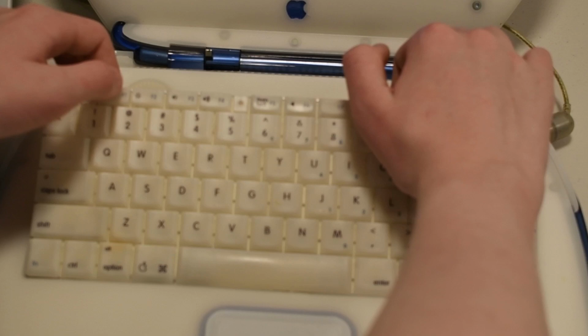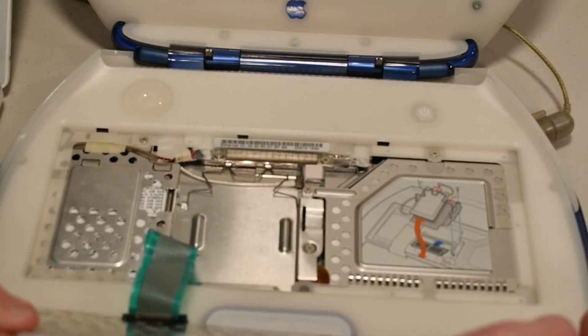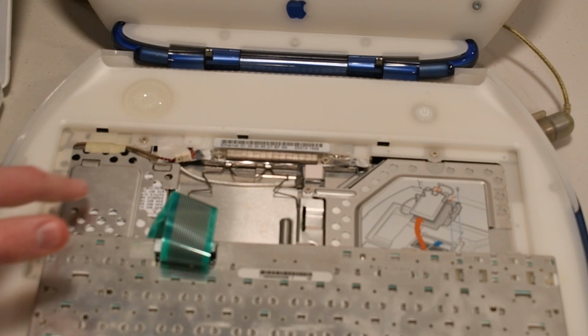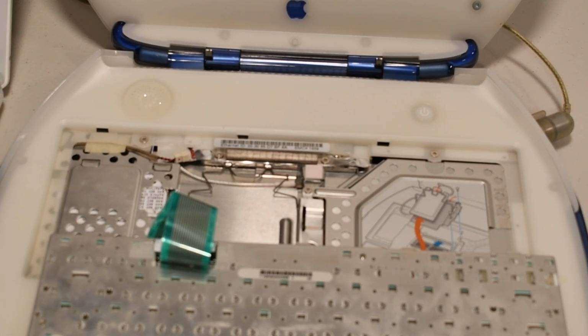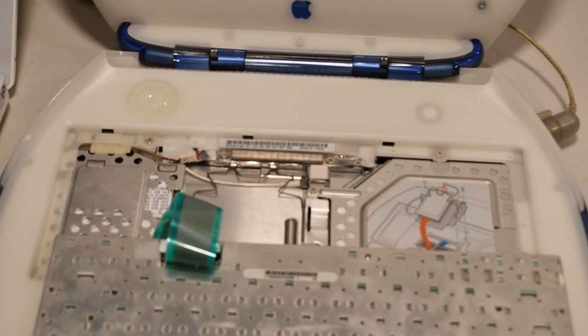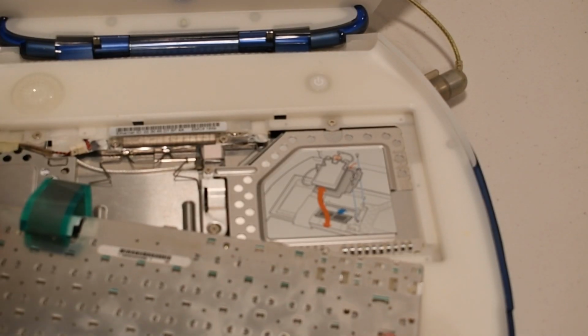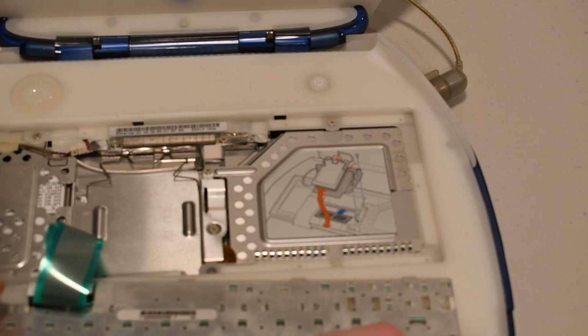Oh, here we go. So there's the hard drive right there. That's the hard drive. And if I get my microphone off... Ooh, I don't see an AirPort card.